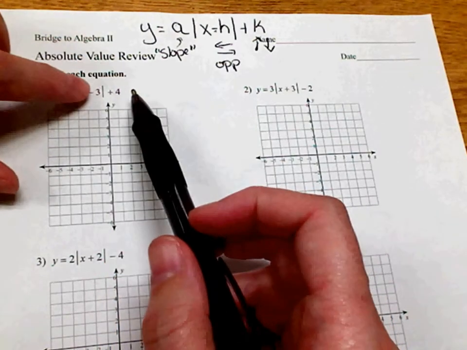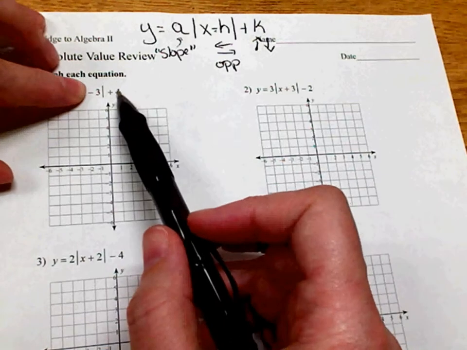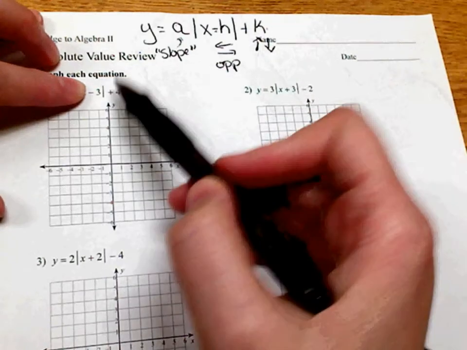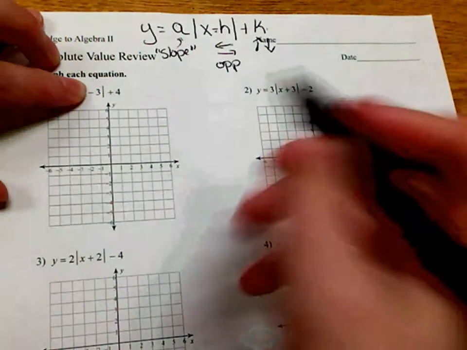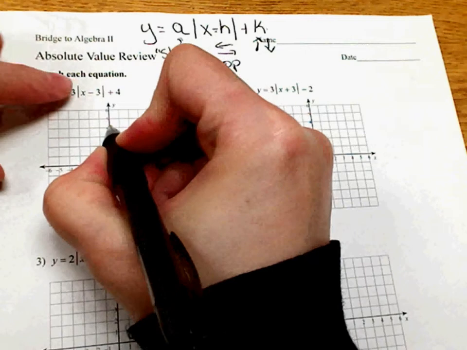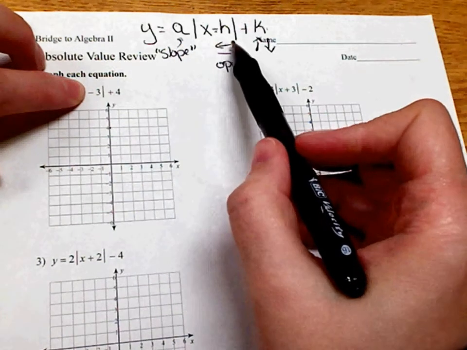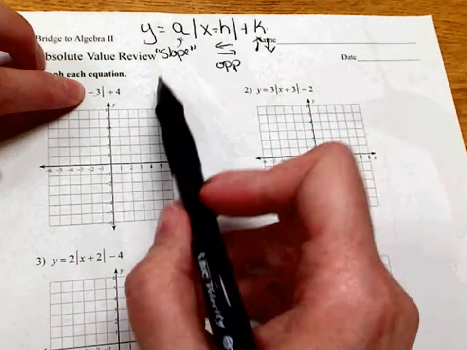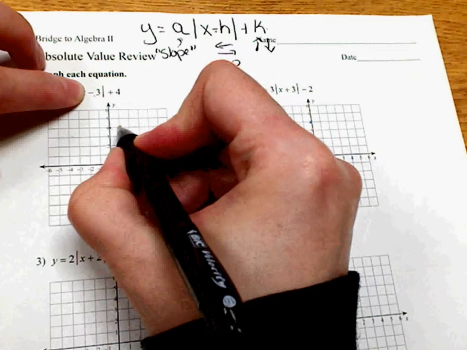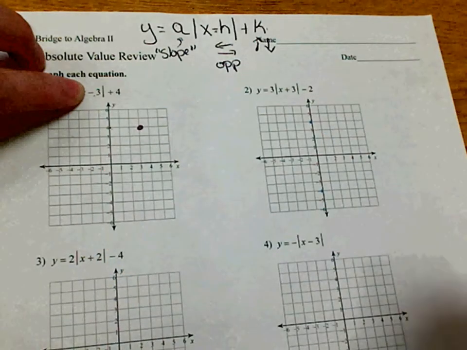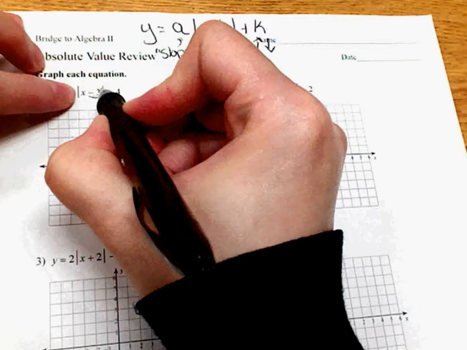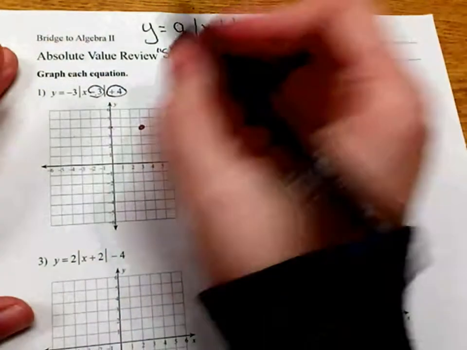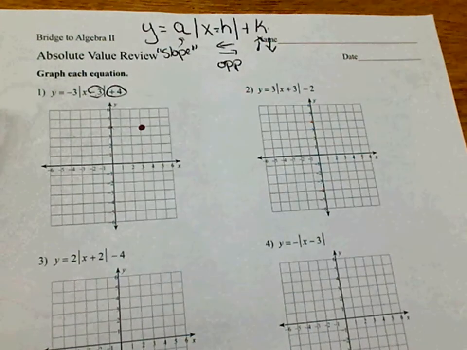So the first two things we're going to look at would be the k and the h, and so the k tells me to go up or down. It's positive 4, so I'm going to go up 4 to that point right there. And then, well, it's negative 3. I would normally go left for negative, but remember this one's opposite, so I'm going to go right 3. And that is my vertex. So the very first two numbers we need to look at for our vertex are those two numbers. And once we get those two numbers, we have to draw our vertex point in.